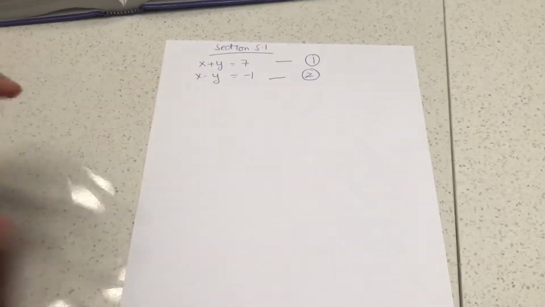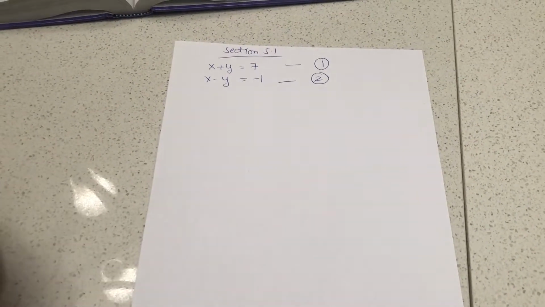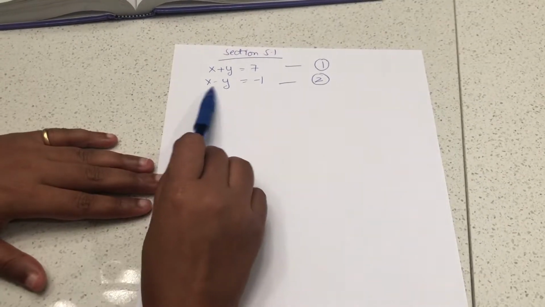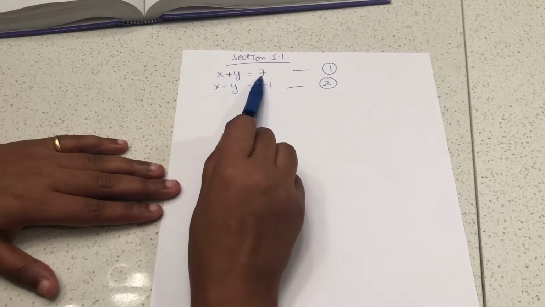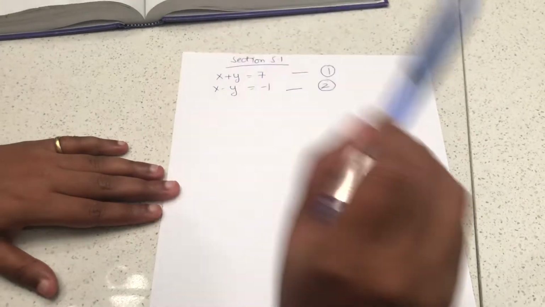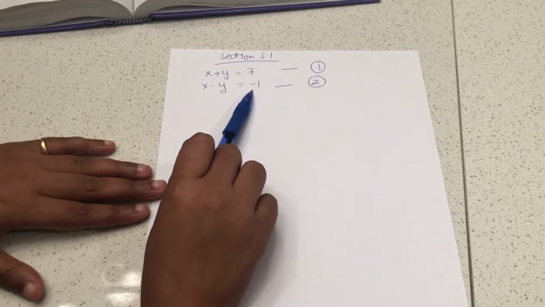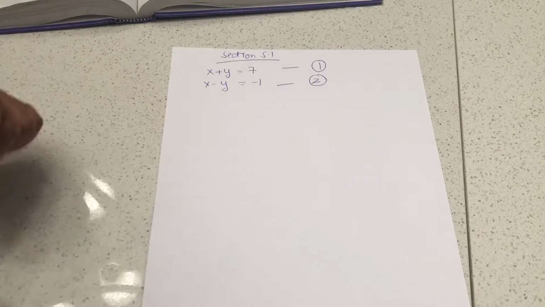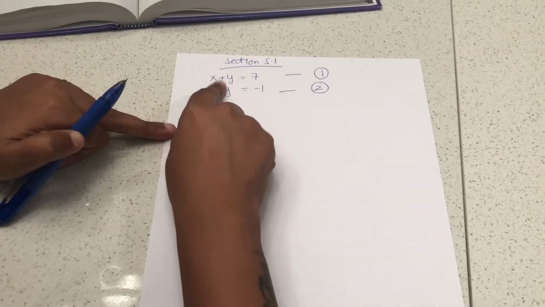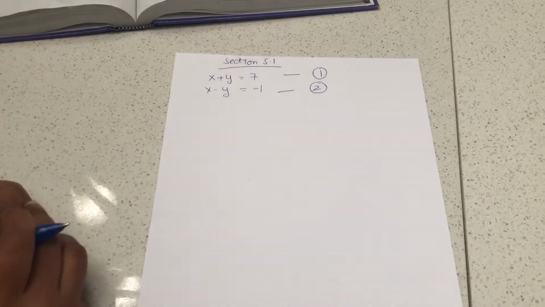By solution, what do they mean? When they say solution of these equations, they mean they want you to find the value of x and y. When you put the x and y here, the value should come out to be 7. And if you put that same value of x and y in this equation, you should get equal to -1. So solution of these two equations means the same value of x and y. When you put them in these equations, your left hand side and right hand side should come out to be equal.